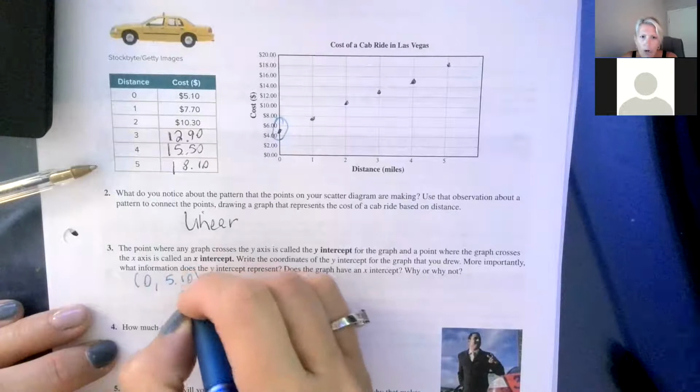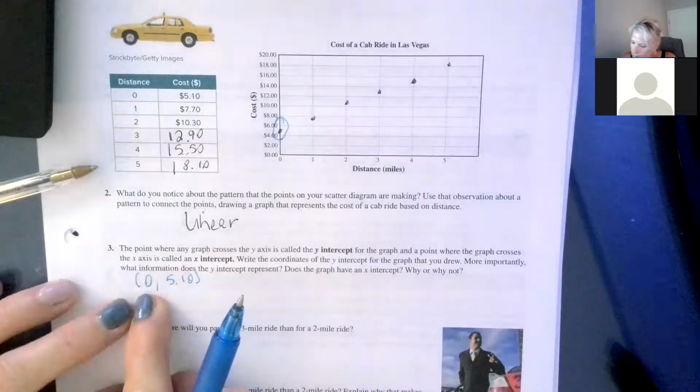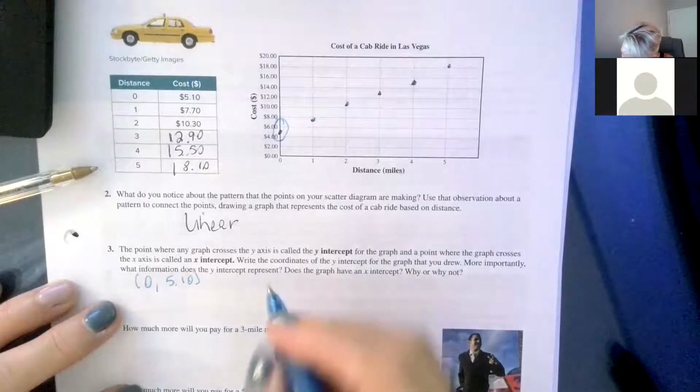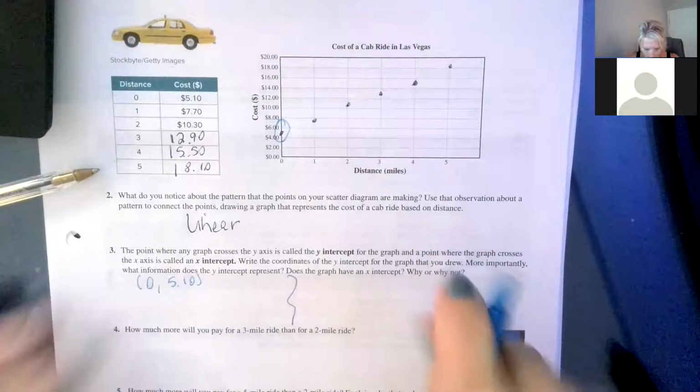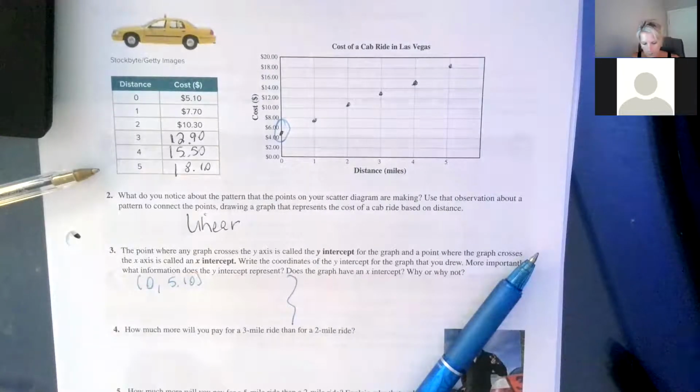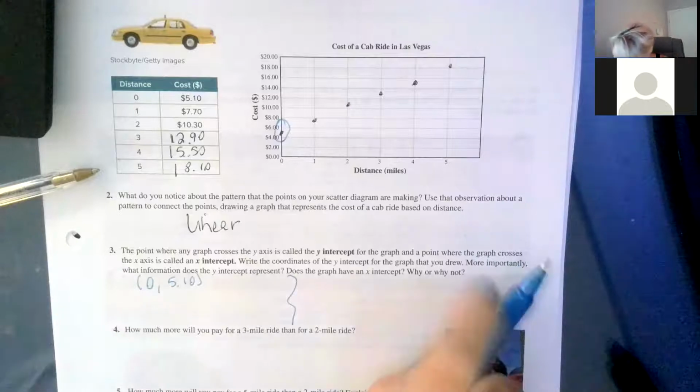So the y-intercept will always have a 0 as the X coordinate. And then what does that mean? Do you have anything yet? Carter, what do you think the y-intercept tells us if we were to describe it as someone?